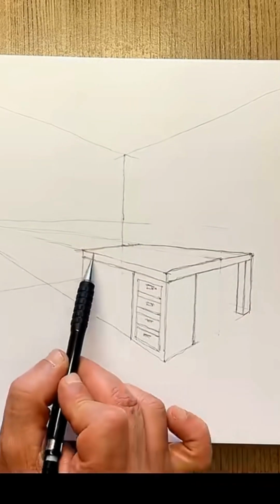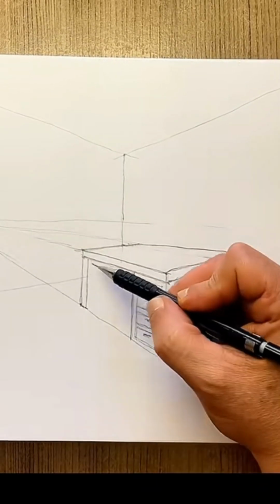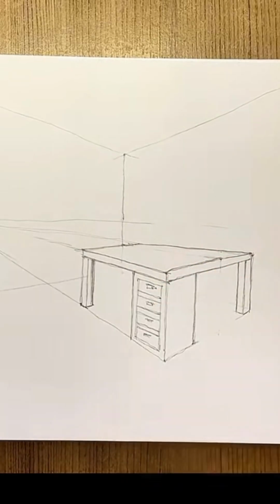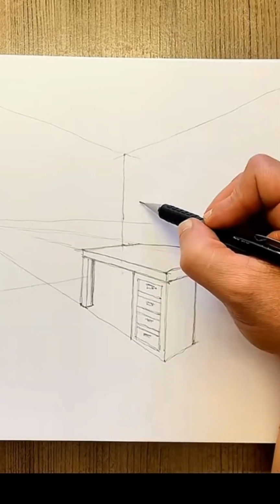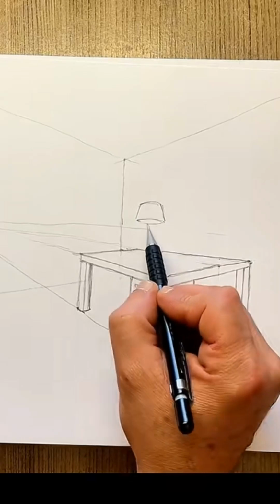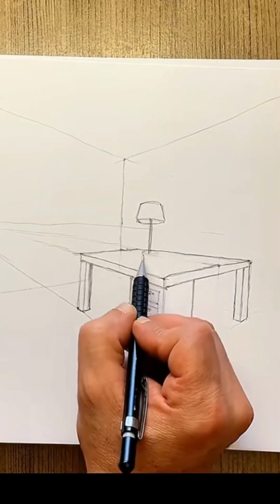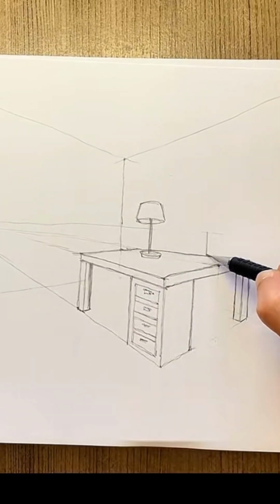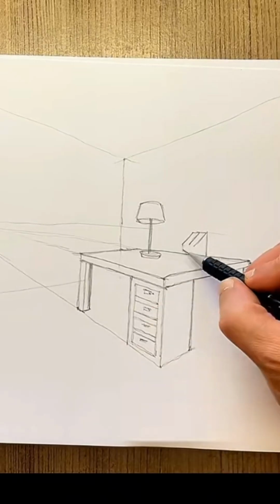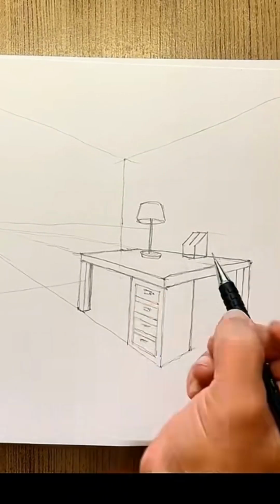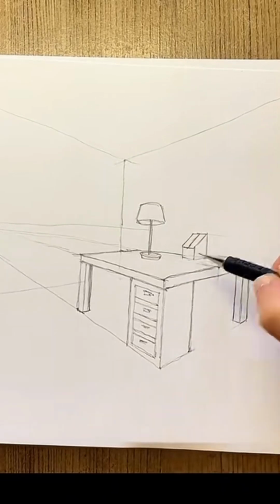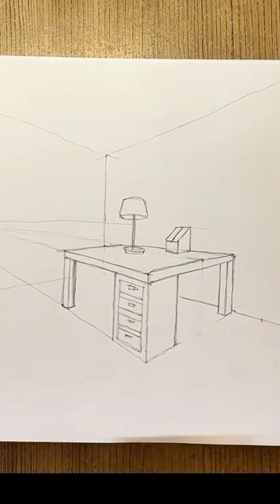And well, there it is, how I'm fading the legs to one vanishing point, and to the other vanishing point. That gives it volume. Are we going to put a little lamp here? Right. And here we will put one of these things to store, like folders or papers.